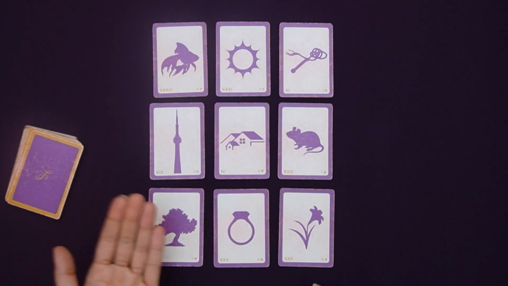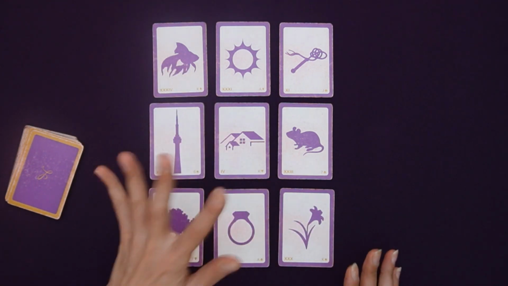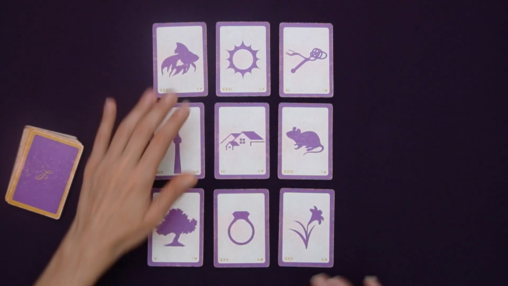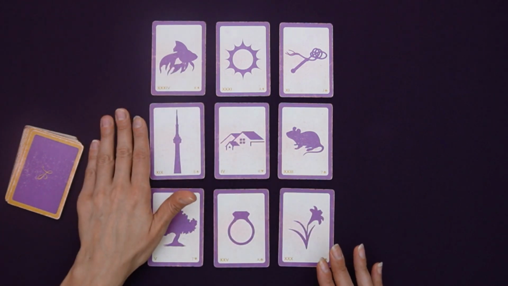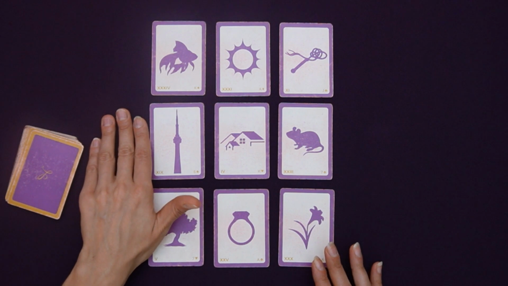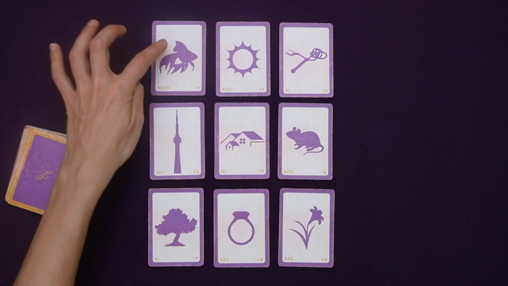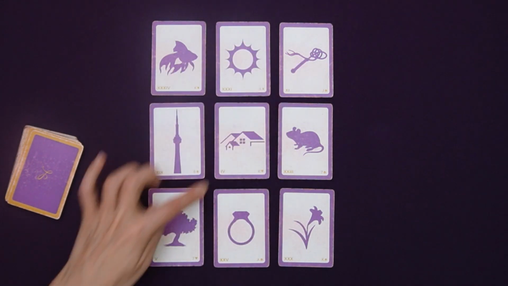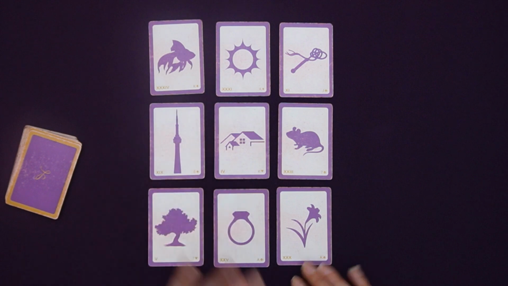So the key here is that we weave the cards into sentences, we read the cards in combinations. And as you might have heard me say several times before, what drives the Tableau-Style method of Lenormand is precisely the fact that cards are read in combination. So we read the lines in sentences, we read structures, and we can really come up with all sorts of interesting ways to connect the cards in a Tableau-Style layout.